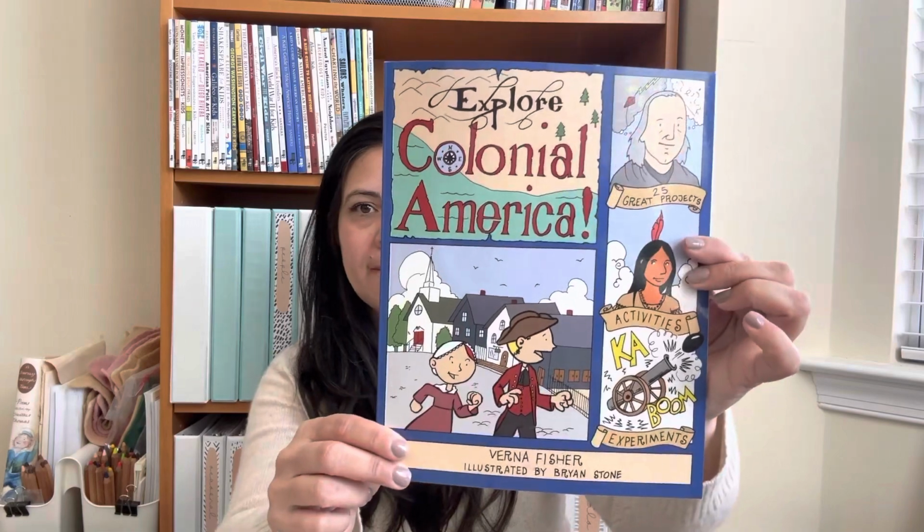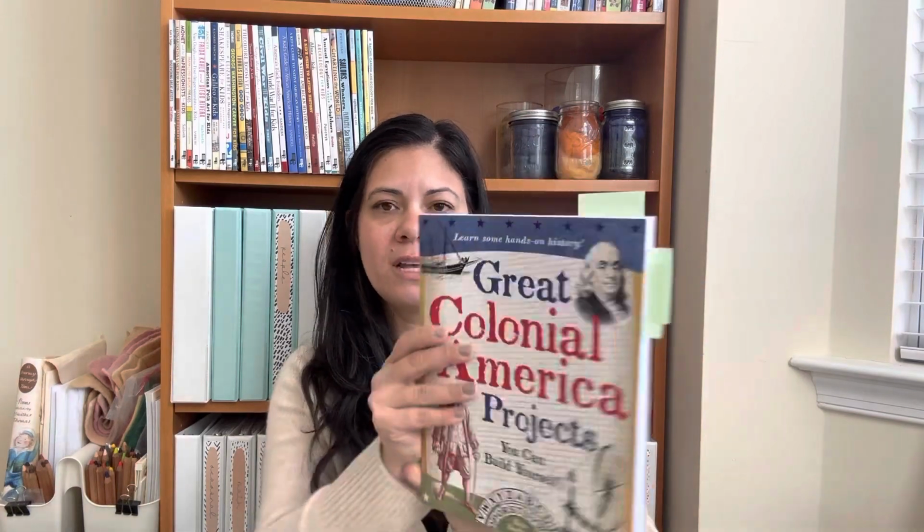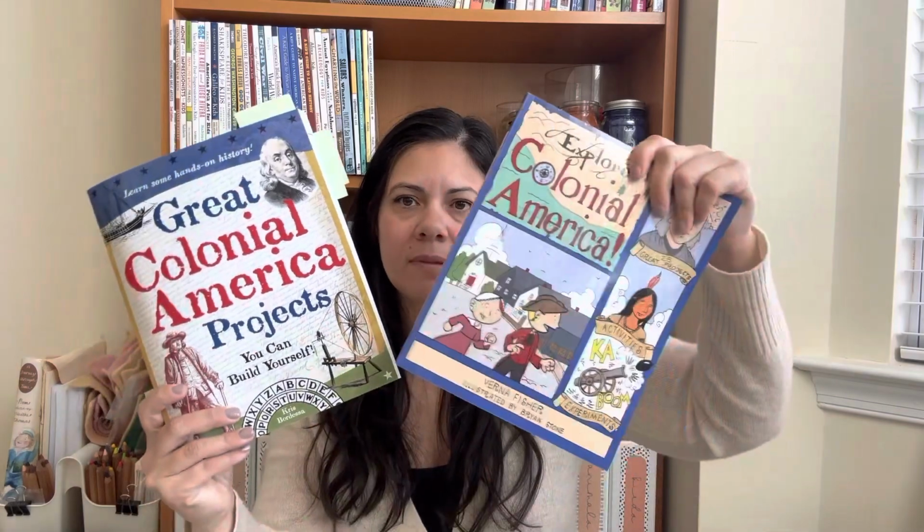And since we've entered the colonial era, we've been using Explore Colonial America and Great Colonial America Projects You Can Build Yourself. Both those last 2 books are from Nomad Press.